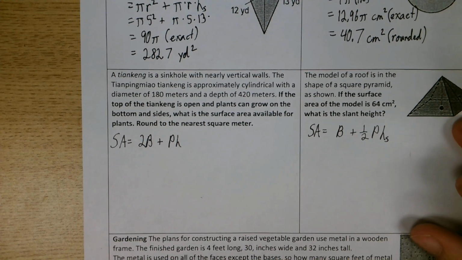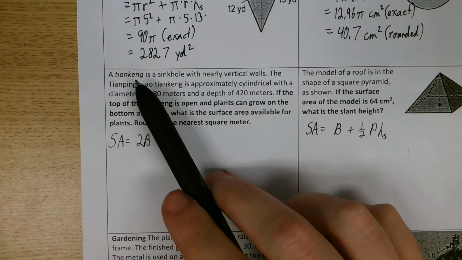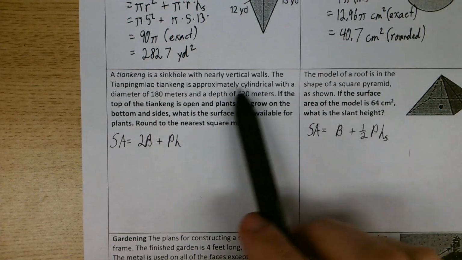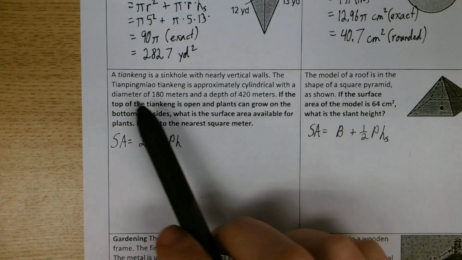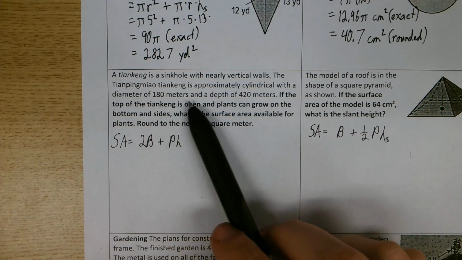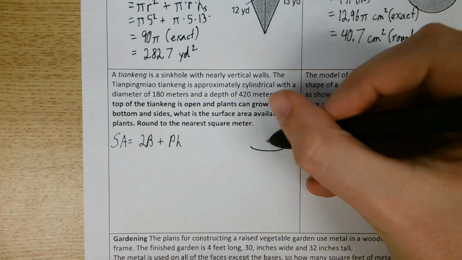My favorite problem from the previous day, talking about our Tiankeng. A Tiankeng is a sinkhole with nearly vertical walls. The Tiankeng is approximately cylindrical with a diameter of 180 meters and a depth of 420 meters. Draw a small picture just to go with it again.